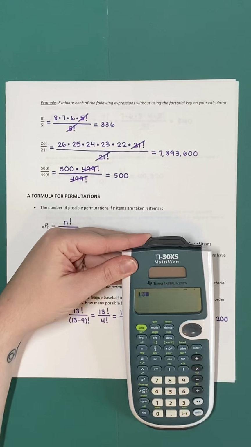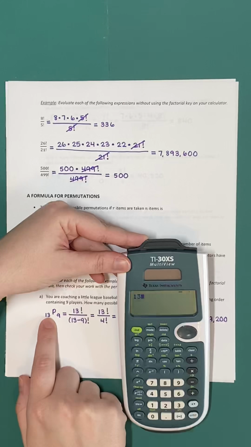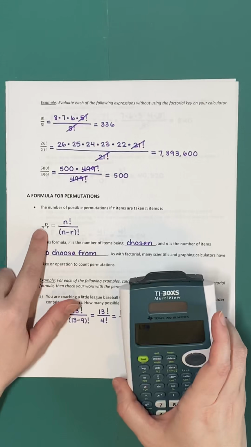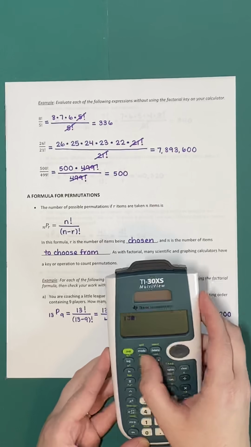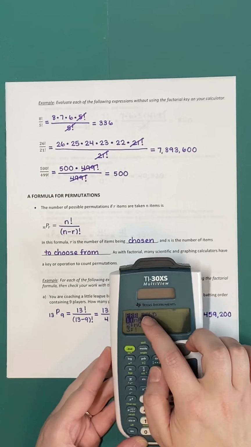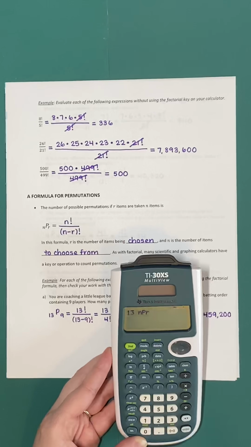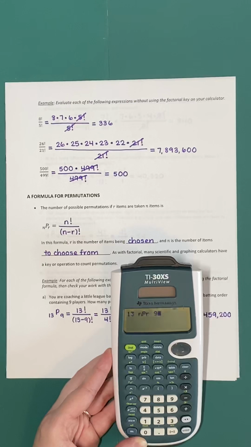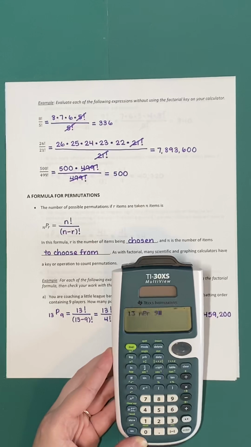So 13. And then permutation, the P symbol, we're going to see it as NPR. We're going to see it where it looks like this. It looks like NPR. It's also going to be under the probability button. So PRB, right there, it's option number 1. So NPR. You do have to type the N first. Then you go in the menu, find this, hit enter, and then you're going to type the R, which is going to be 9. So this is saying from 13 items, take 9 of them and arrange them in such a way that one arrangement versus another arrangement, the order things are in matters.